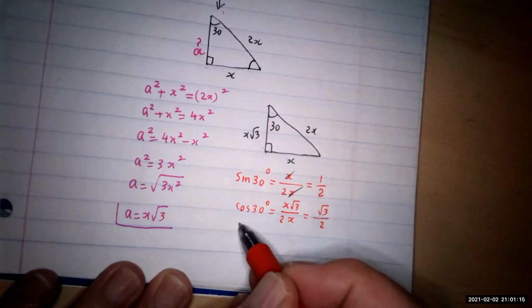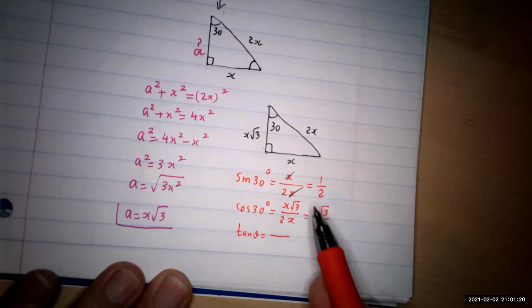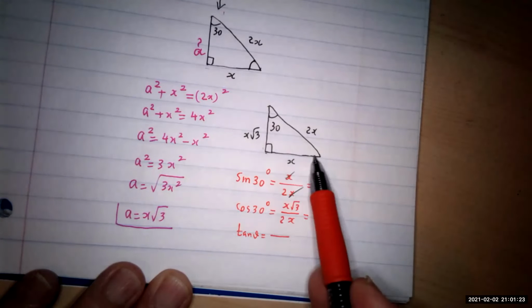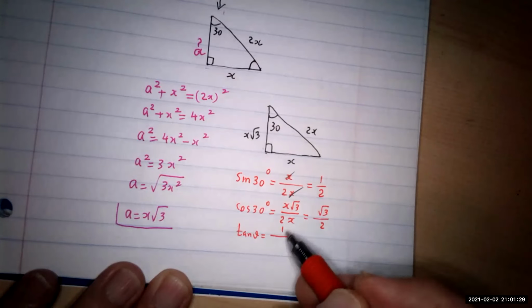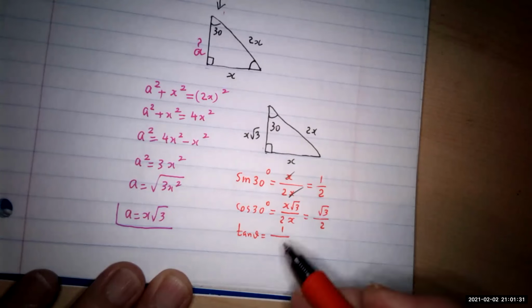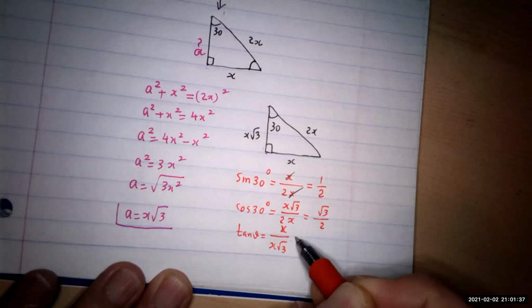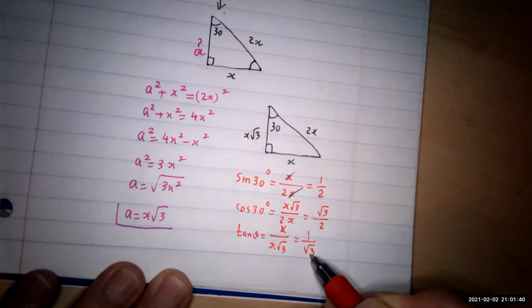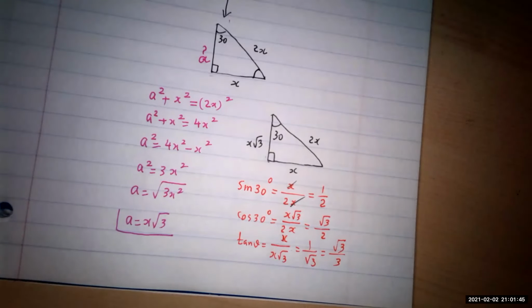Tangent, you divide. The tangent is the opposite side over the adjacent one. If you like, it's going to be x over x radical 3. That gives you 1 over radical 3. You rationalize it, that gives you radical 3 over 3. You see? And you can use the reciprocal to get the other ones. Okay?